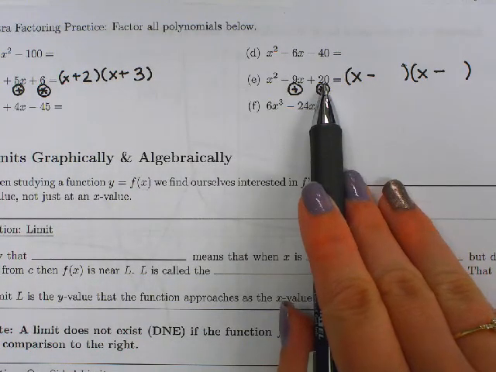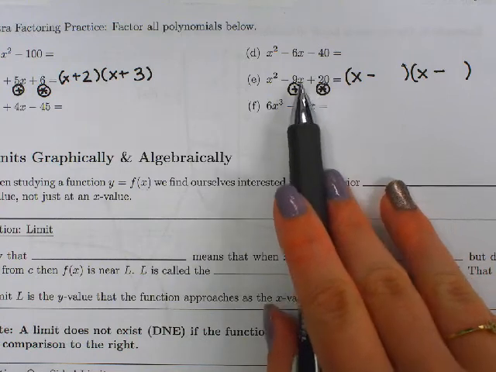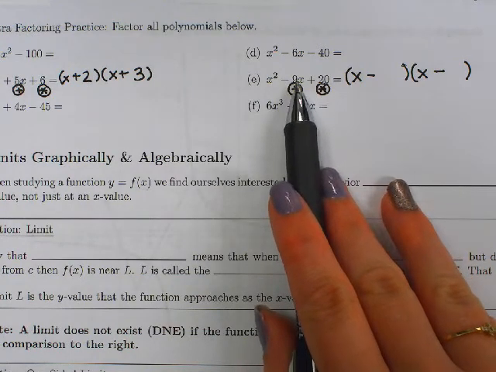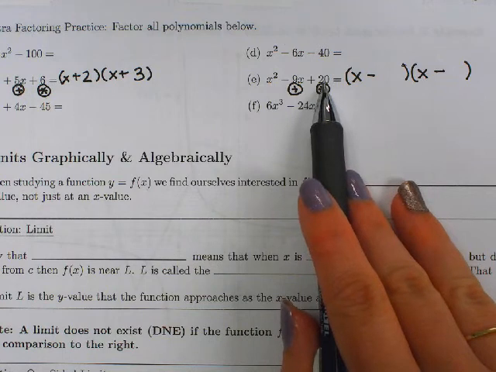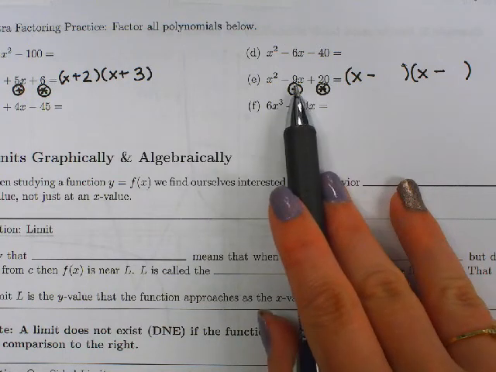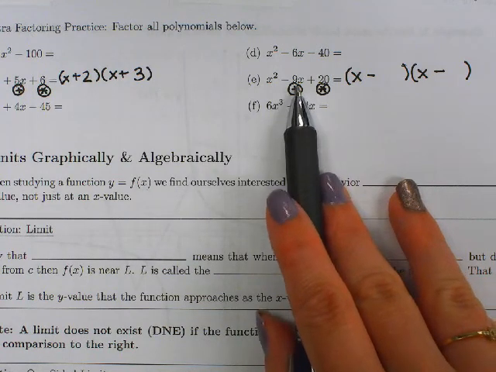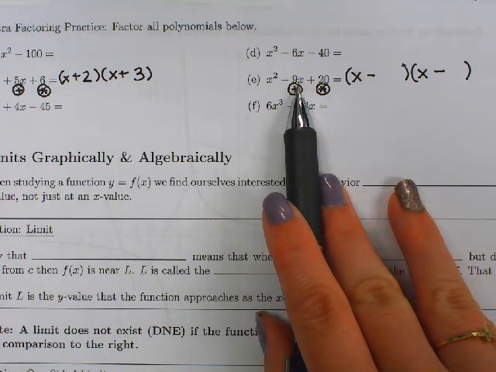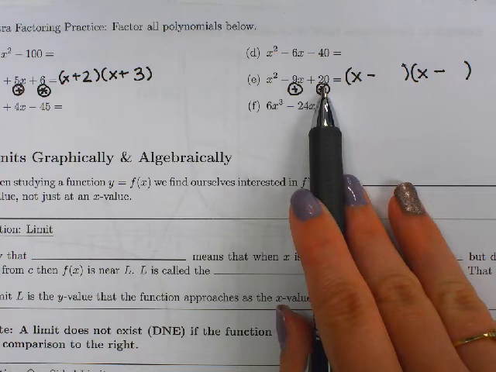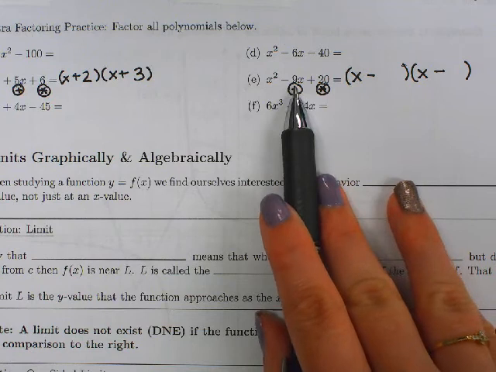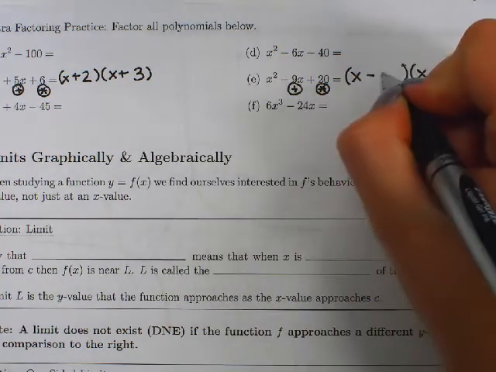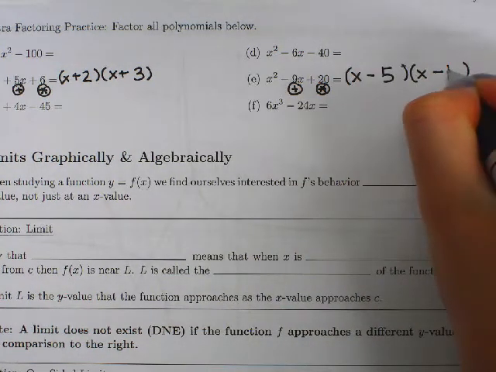So if I had negative 1 times negative 20, that would multiply to be a positive 20. But negative 1 plus negative 20 is going to give me a negative 21. So that doesn't work. If I try negative 10 and negative 2, that would work for multiplication, but negative 10 plus the negative 2 is going to give me a negative 12. That doesn't work for my middle term. So next I could try negative 5 and negative 4, which would multiply to be a positive 20, and negative 5 minus 4 is going to be negative 9. So that works.